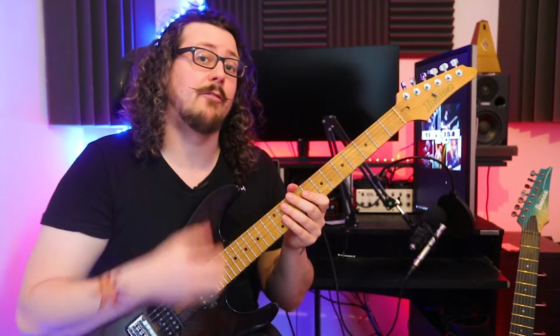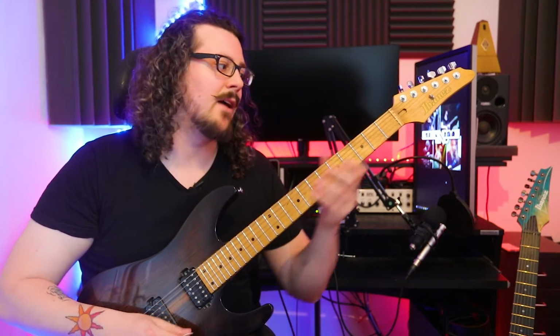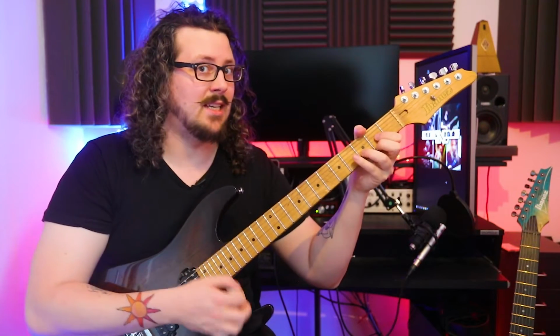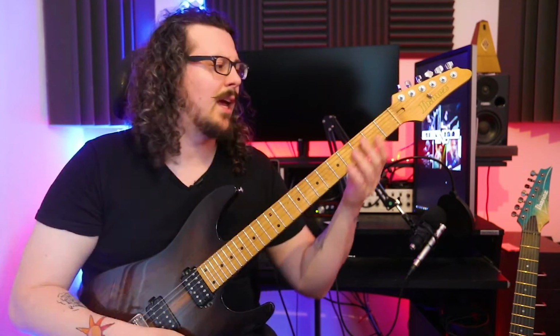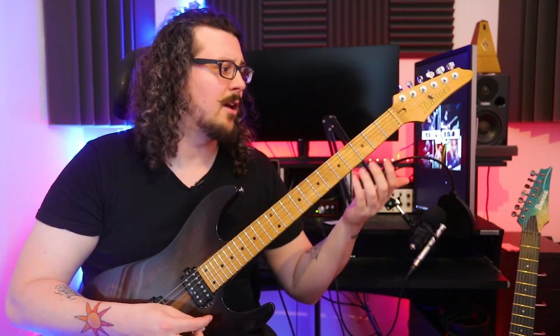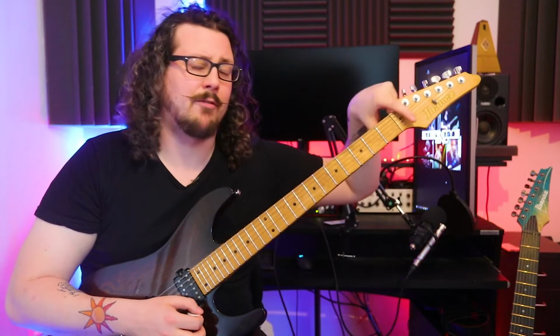Let me first briefly explain the difference between CAGED and 3-note per string. The CAGED system is a system built around the 5 standard open chords that we have on the guitar. Those are C, A, G, E and D. Therefore comes the name CAGED. And you know this from bar chords, for example E minor. Just playing the E minor like this, imagine we have a fret behind our nut, then we have a bar chord, a bar A chord.